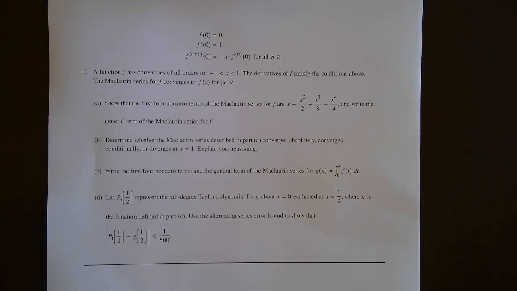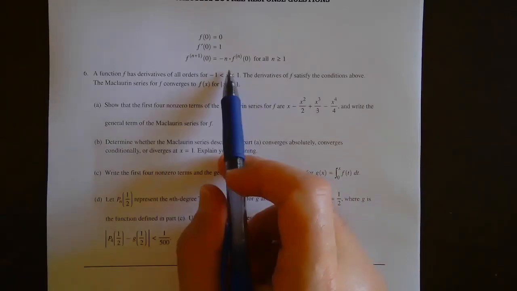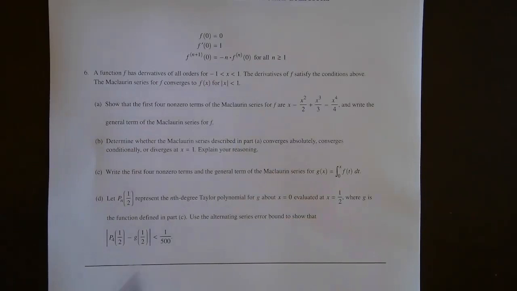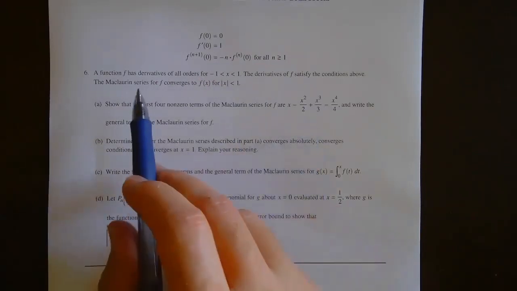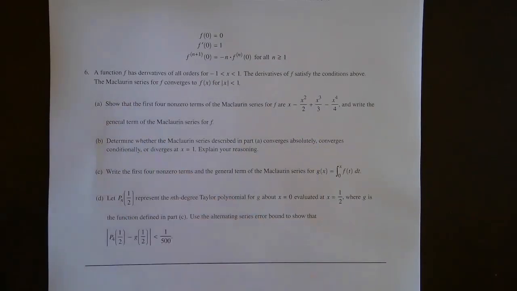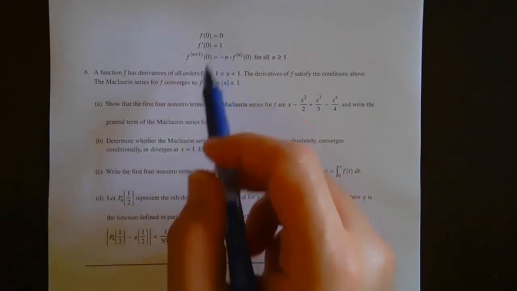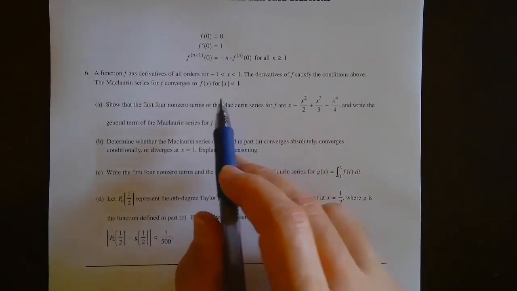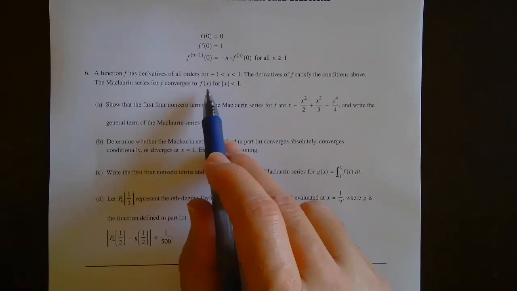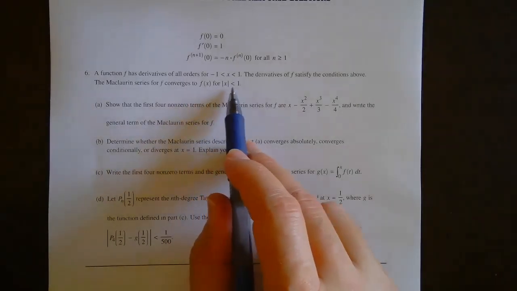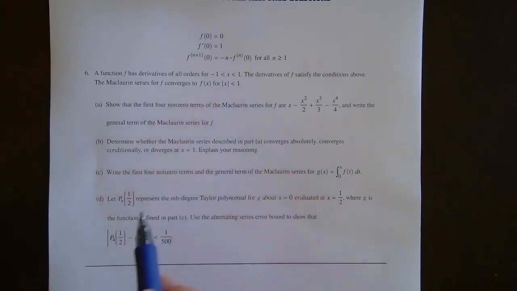And they're giving you some different values, that f of 0, f prime of 0, and then they're giving you the n+1 derivative at 0, right? And they're giving you a formula for that right here. And then they're also telling you that it's a Maclaurin series, which means it's centered at x equals 0, so we can use these to write out a Maclaurin series, and that f converges to f of x for the absolute value of x is less than 1. So that means x is between -1 and 1, okay?